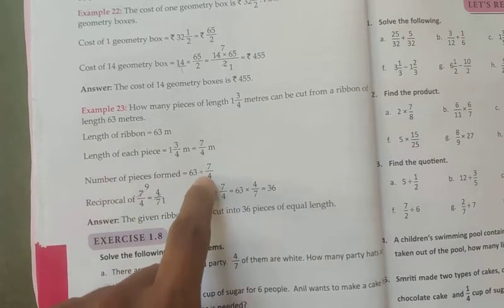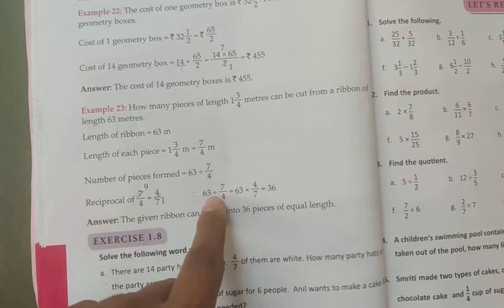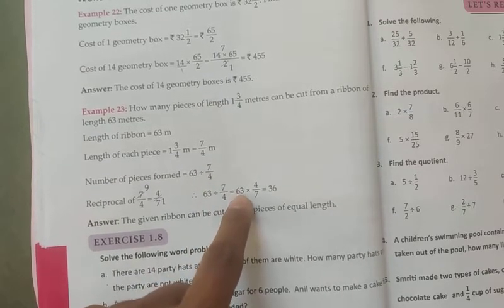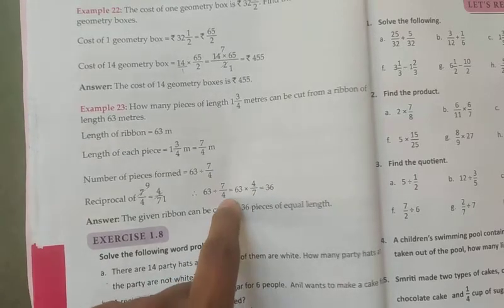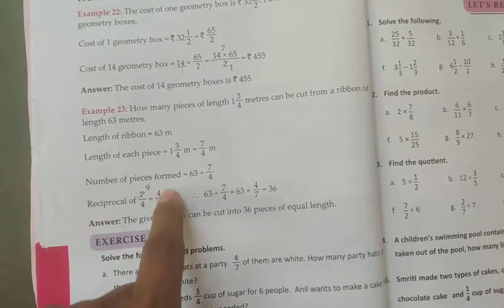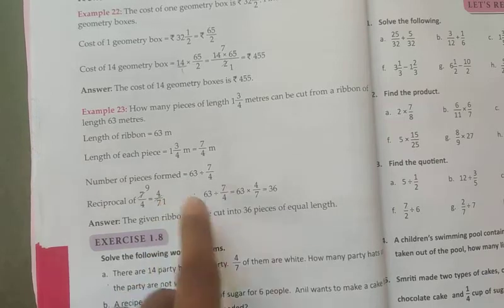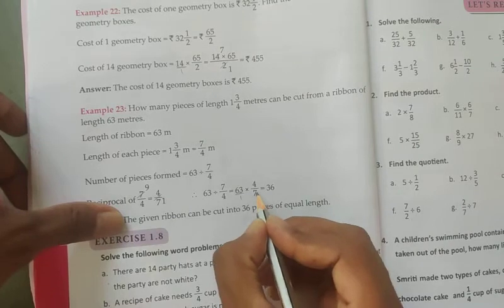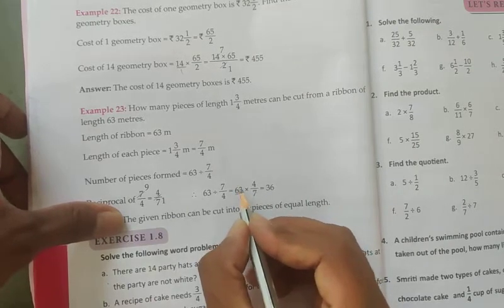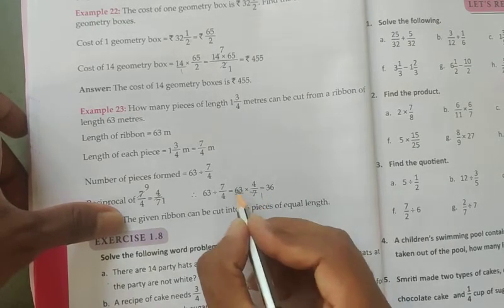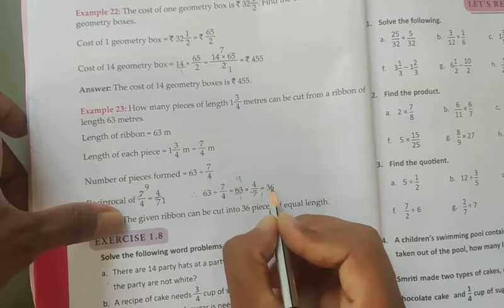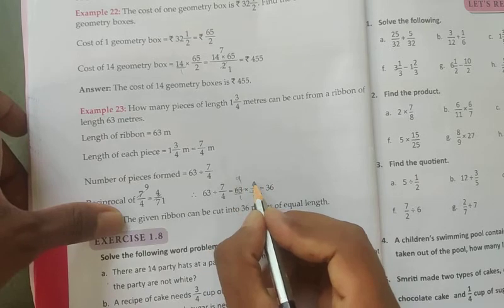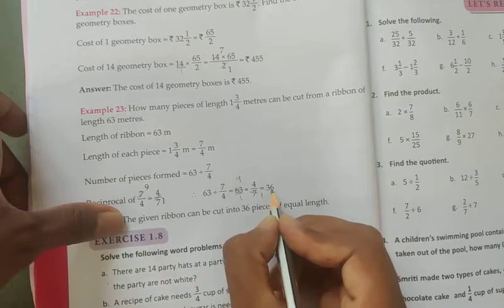Reciprocal they have written. Instead of division, what are we going to do? Multiplication. So 63 divided by 7 upon 4 is equal to 63 multiplied by the reciprocal of 7 upon 4, which is 4 upon 7, right? So they have written here. Nothing is there means 1 is here. 7 ones are 7, 7 nines are 63. So 63 is divisible by 7. 9 fours are 36 divided by 1 multiplied by 1, that is 1. So 36 divided by 1 is equal to 36.